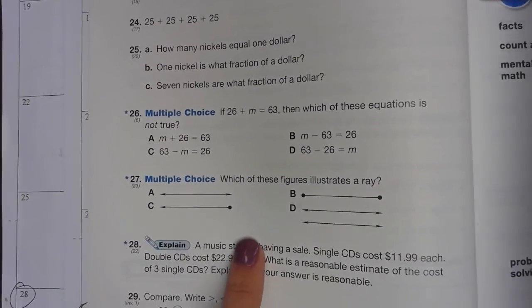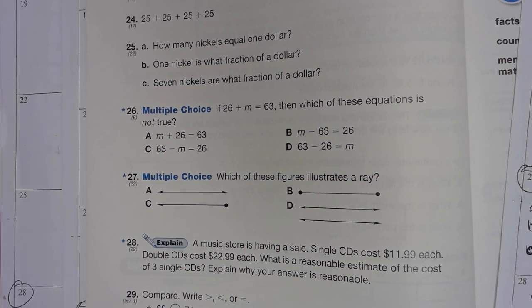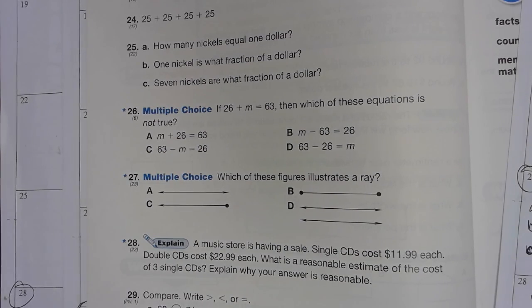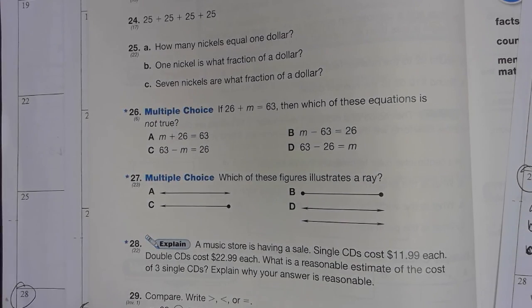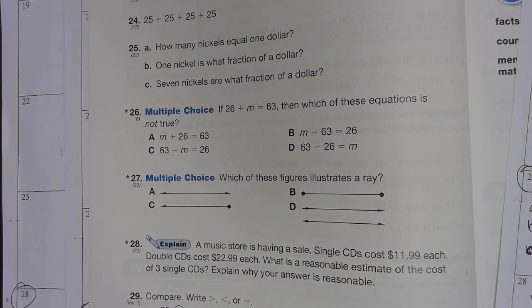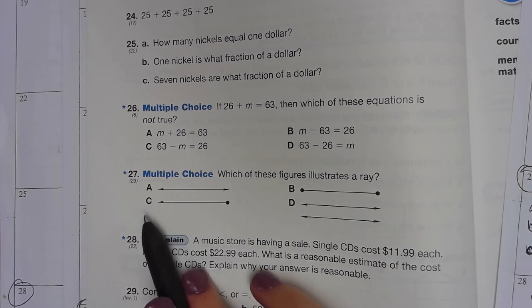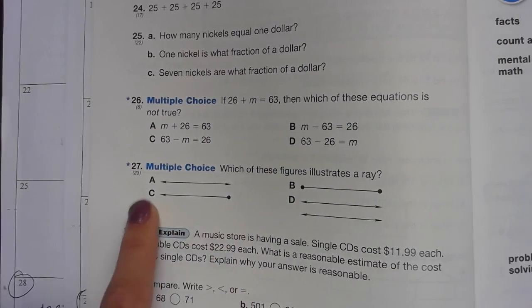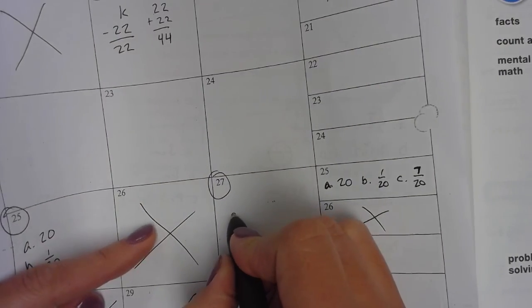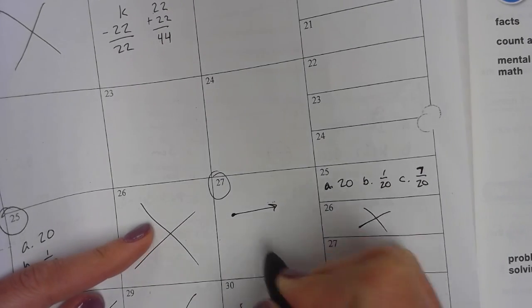And then 27, which of these figures illustrates a ray? Remember, a ray has one endpoint and one arrow. That would be C then. One endpoint and one arrow. Because remember, a ray looks like this. All right, so C.